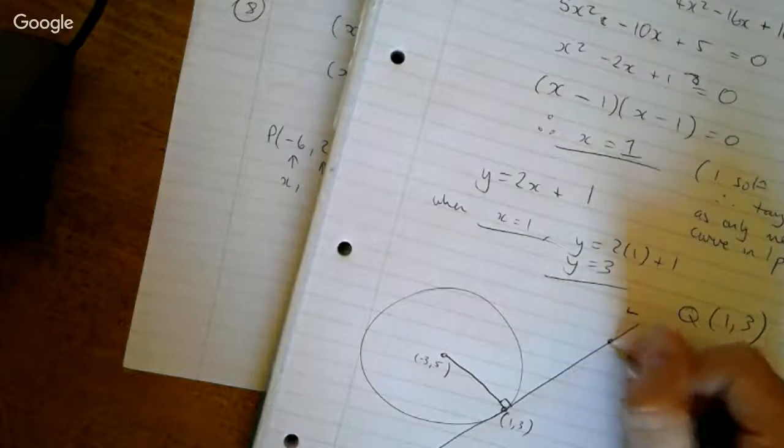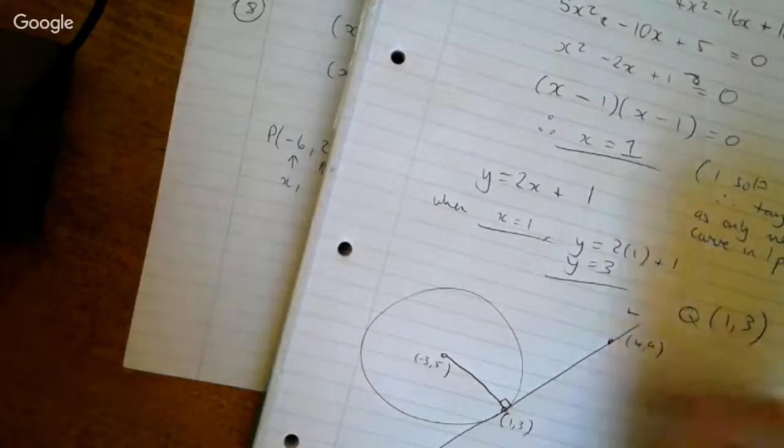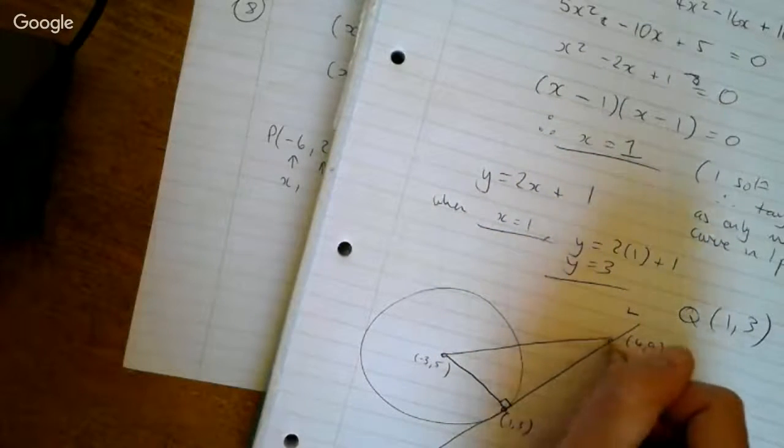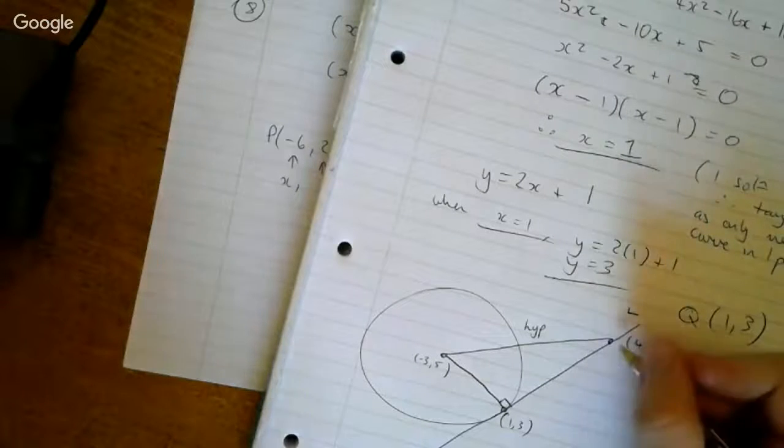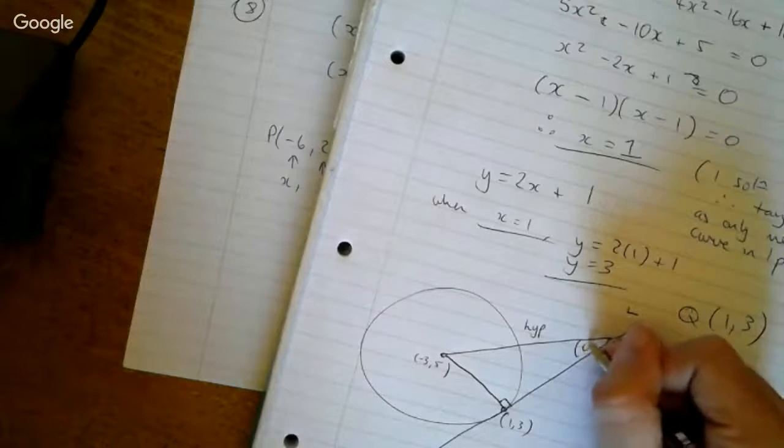What do we know about a radius meeting a tangent? It makes 90 degrees. And then it's telling me this point, R, is 4, 9. So 4, 9 would be over more and up higher. So that's what R is. If I join those up, I've made a right angle triangle where that is the hypotenuse. And it wants angle R. That's theta.